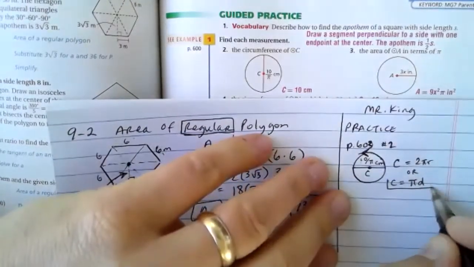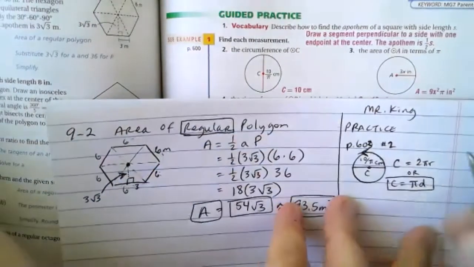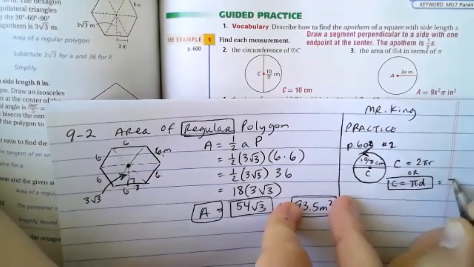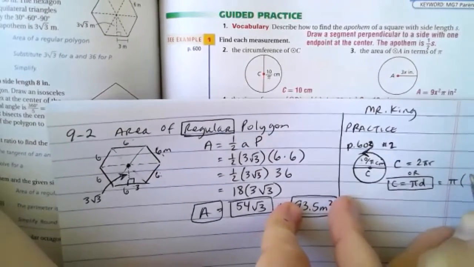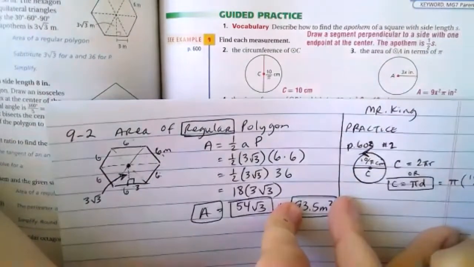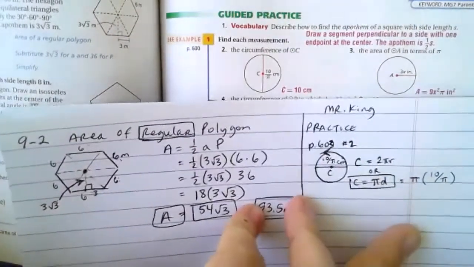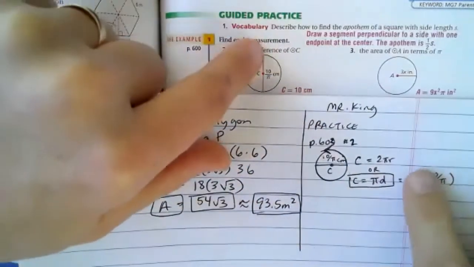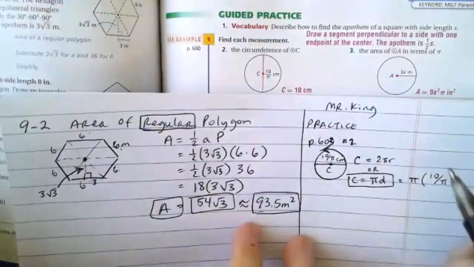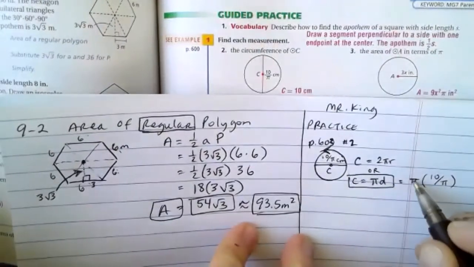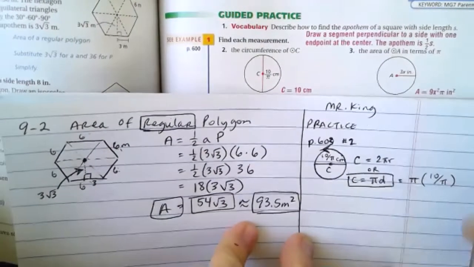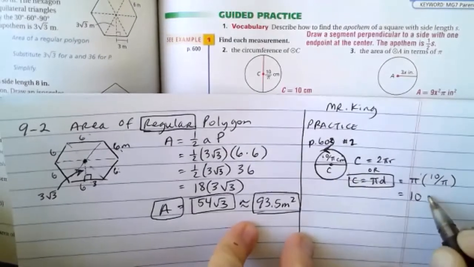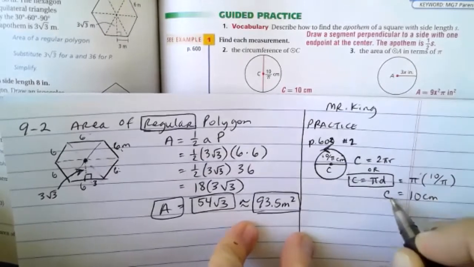So this is the one we're going to use, and we're going to rewrite it: circumference equals pi times the diameter. In this case, it's 10 over pi, right? I'm going to slide that over so you can see that. So this circle and this formula are what I'm working on right now. If you'll notice, because there's a pi out in front and a pi underneath the fraction, these pi's cancel out, and we're left with only 10 centimeters for the circumference.